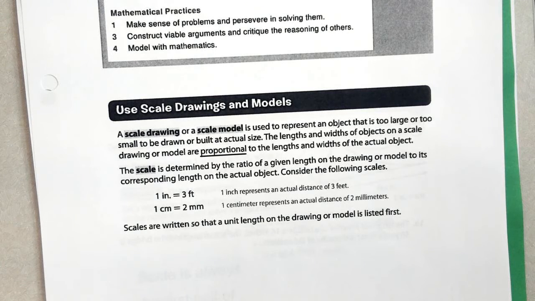Maps are a good example of scale drawings. Blueprints, in order to create the plans for a building, are scale drawings. It says the lengths and widths of objects on a scale drawing or model are proportional to the lengths and widths of the actual. So when you create these models and drawings, you have to create them proportional to the actual in order for them to be useful, okay? There wouldn't be a point of having a molecule drawing or model that isn't proportional to the actual thing, because it wouldn't give us a good idea of what it actually looks like. So it needs to be proportional, just like on a blueprint.